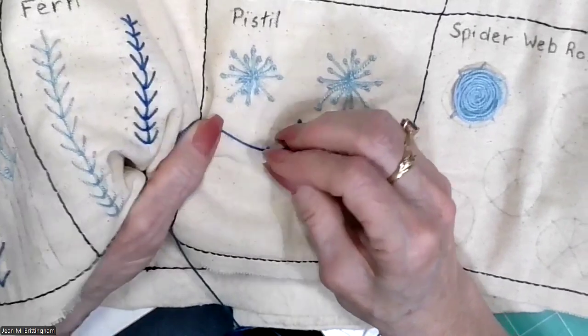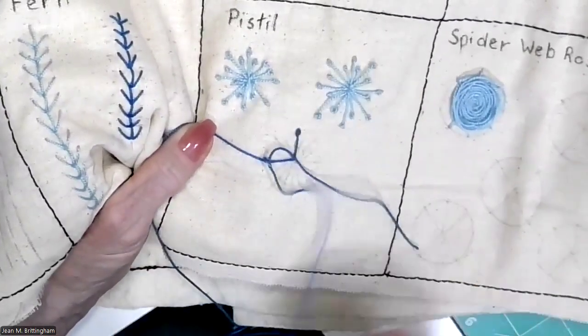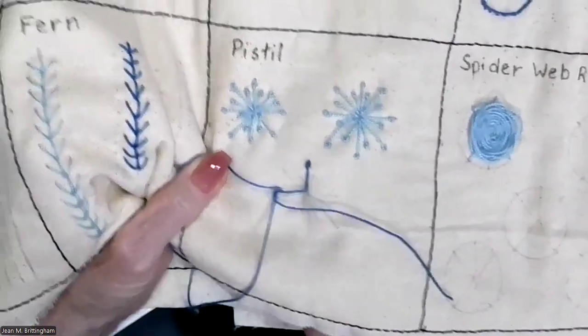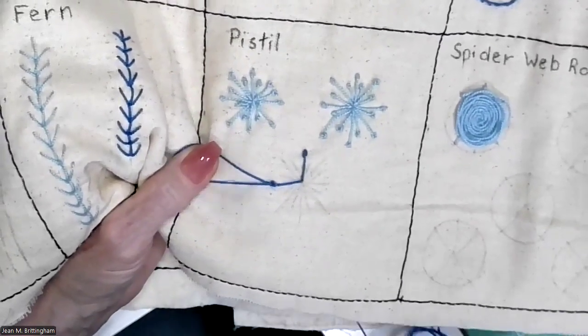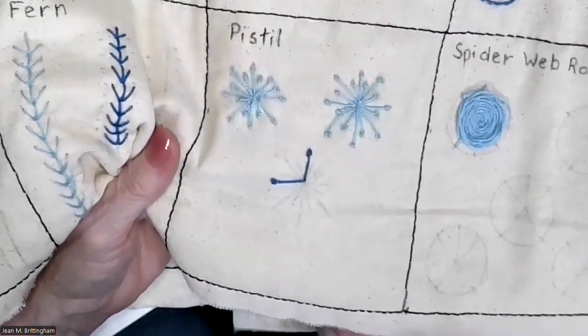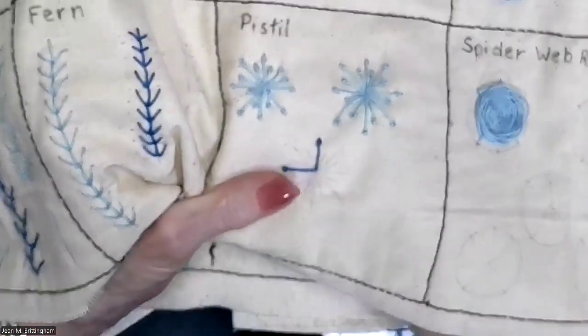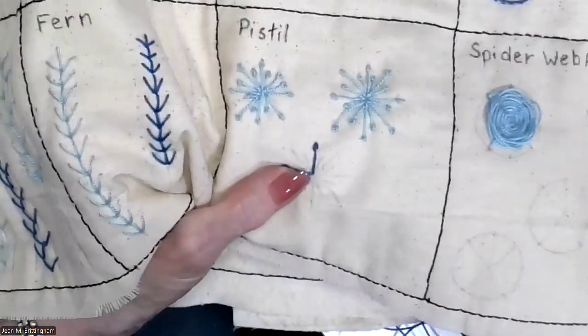You're going to hold that tight just as you do when you're making a French knot. And pull it all the way through. That is another pistil stitch.